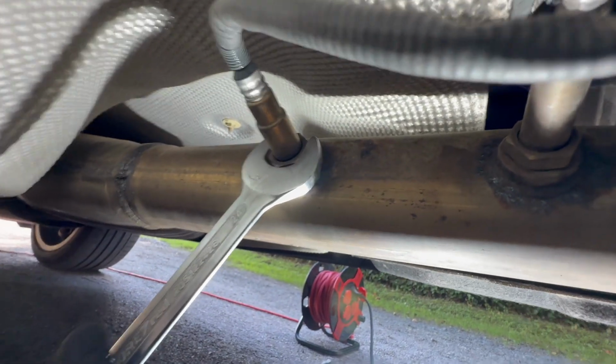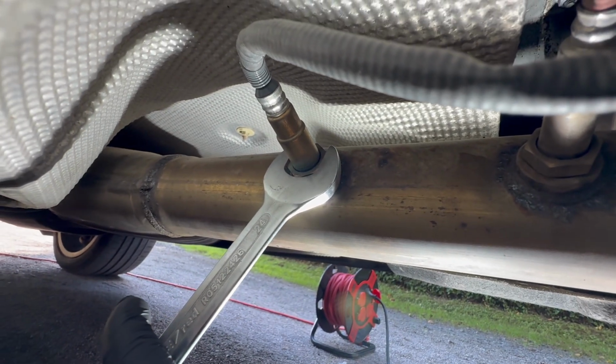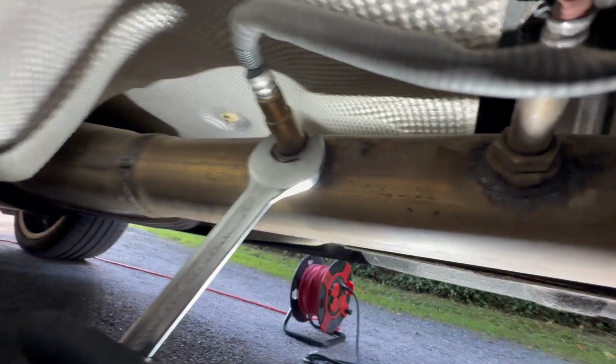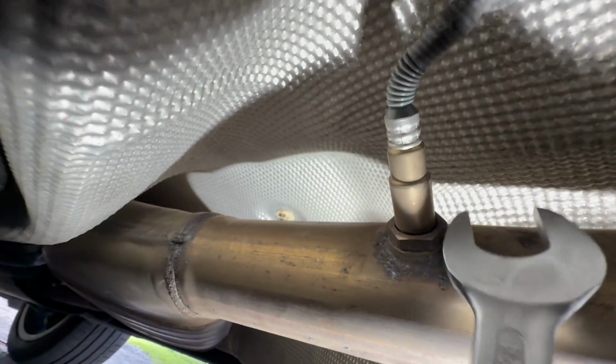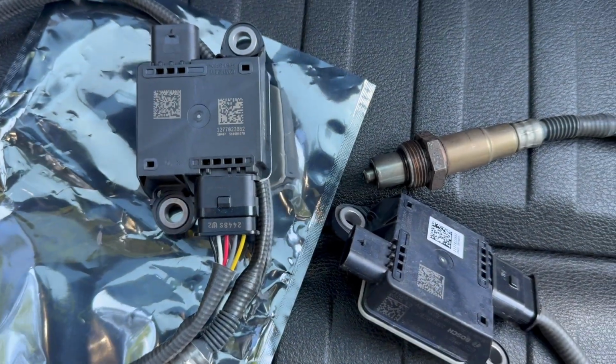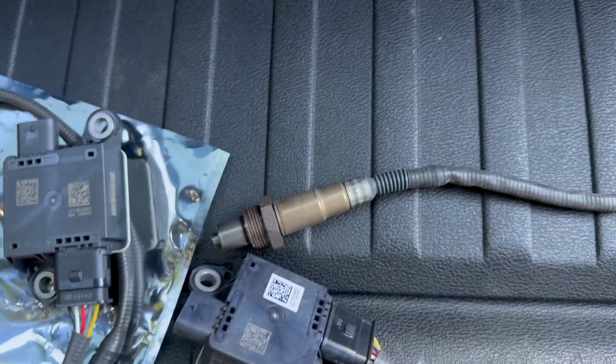But here we go. Oh, it's tight. It was tight. Okay, sensor is out.